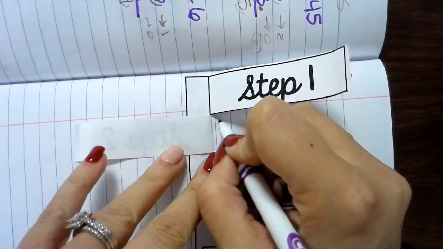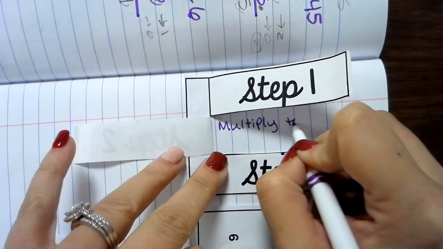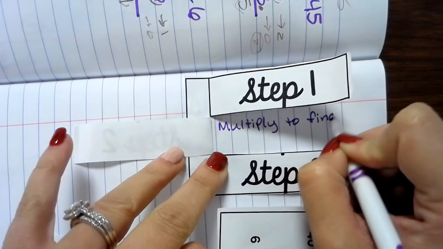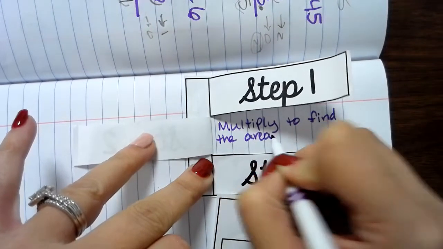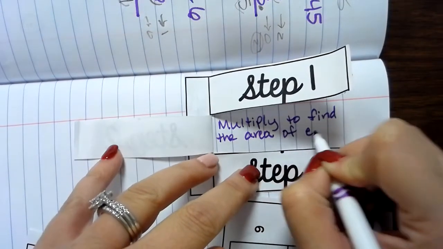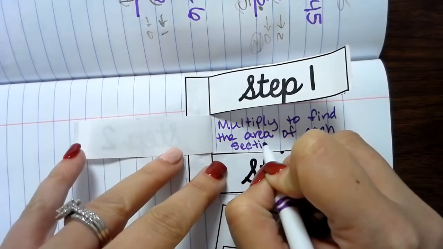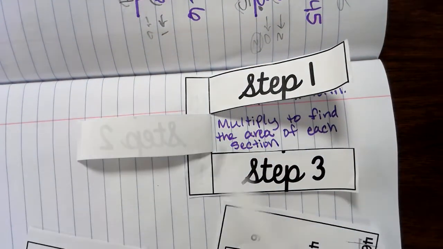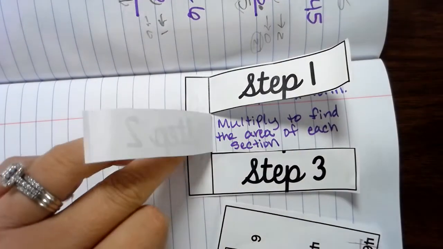So multiply to find the area of each section. And again, a fat marker is not going to work for writing right here, so I would suggest you use your pencil if you don't have skinny markers in your bag.